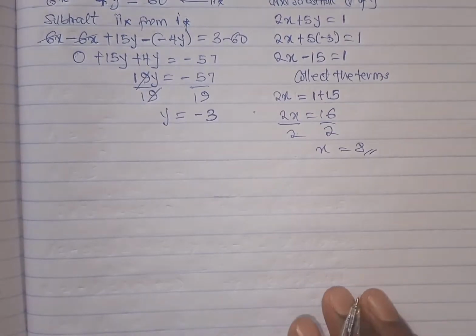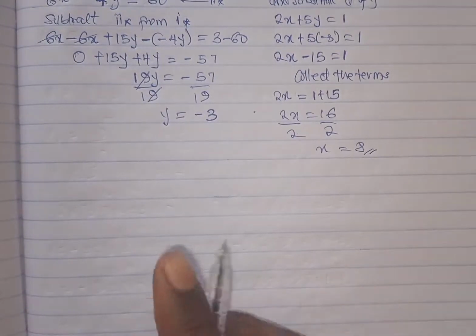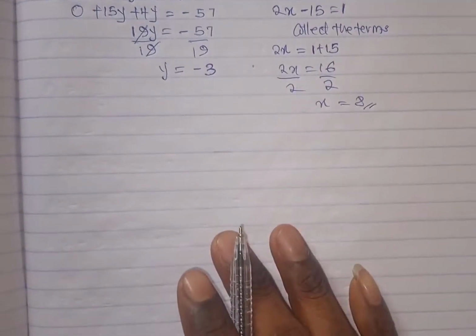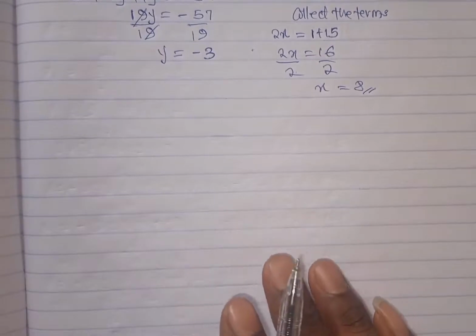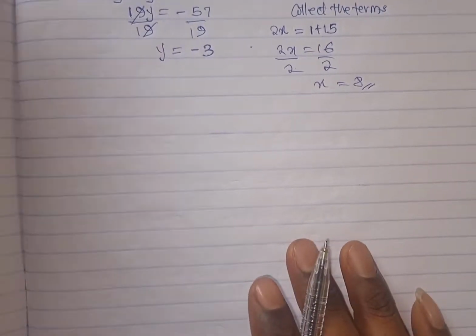You can also check. I'll also show you how to check. But before that, let's go to the second example so that you can get it very, very well.